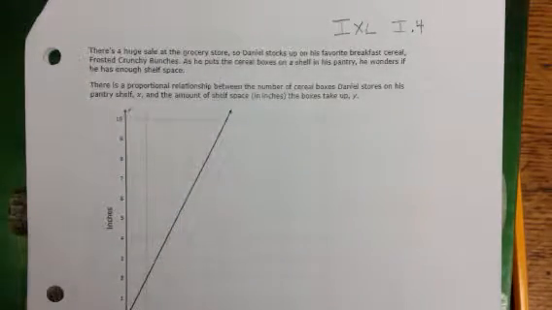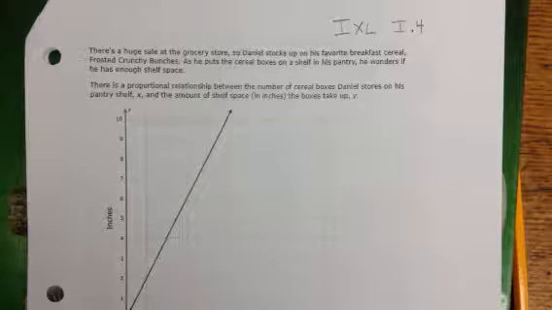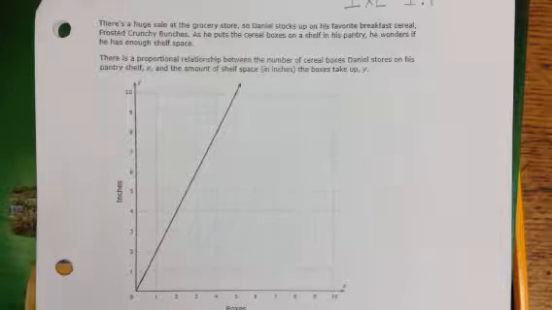Okay, this one is going to be previewing what IXL I.4 is about. It says there's a huge sale at a grocery store, so Daniel stocks up on his favorite breakfast cereal, Frosted Crunchy Bunches. As he puts the cereal boxes on the shelf in his pantry, he wonders if there's enough shelf space. This is a proportional relationship, so they're telling me there's a constant between the number of cereal boxes Daniel stores in his pantry shelf, X, and the amount of space in inches that the boxes take up, Y.